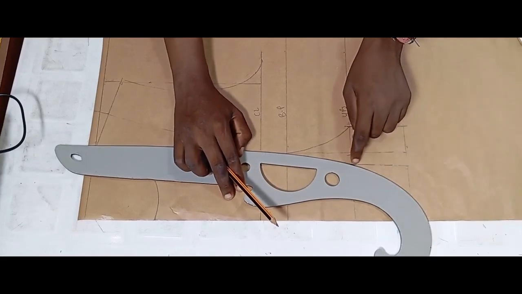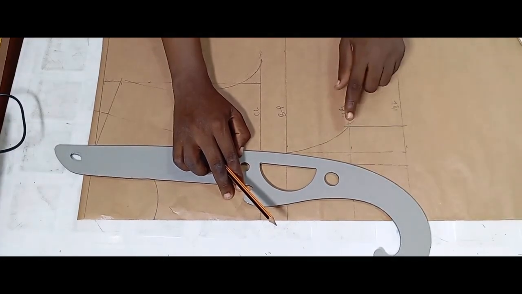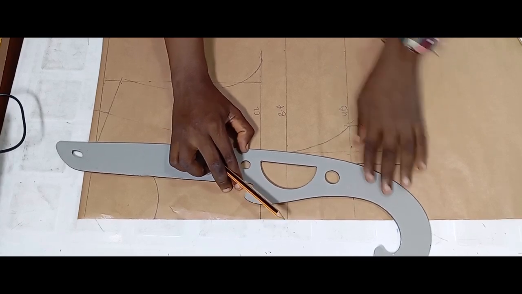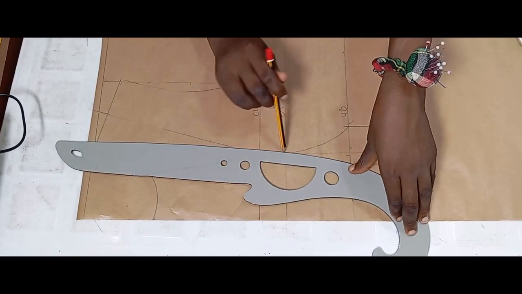But when we are drawing this one, we do not need this part because it's not as curved. This part is not as curved as this. Okay. So take note of that. So I'll go ahead and connect it together like so.